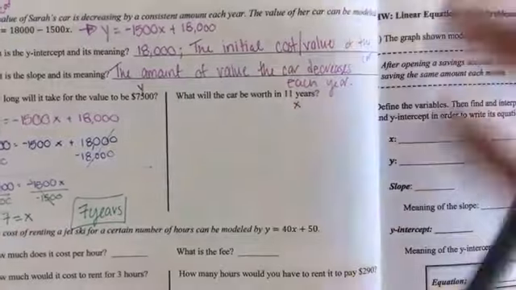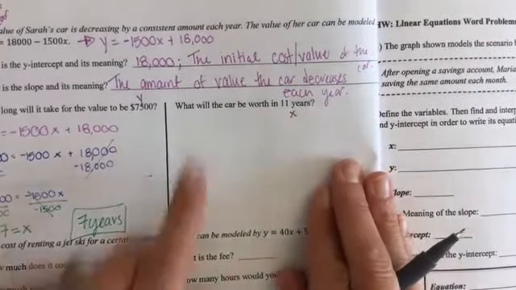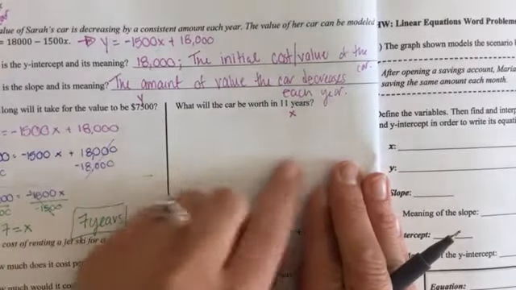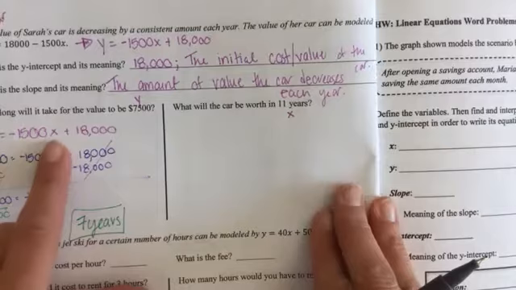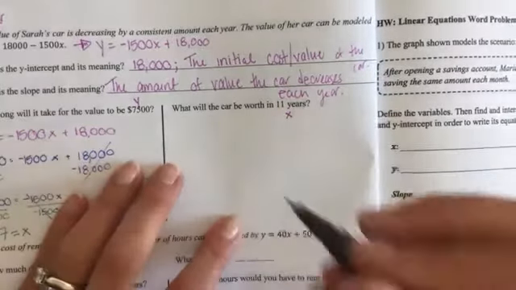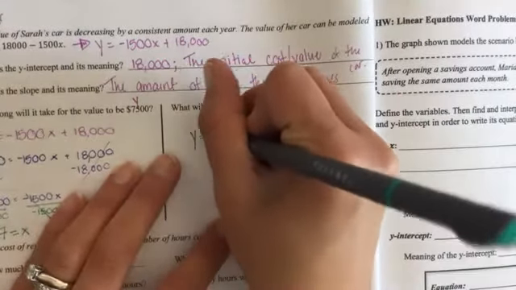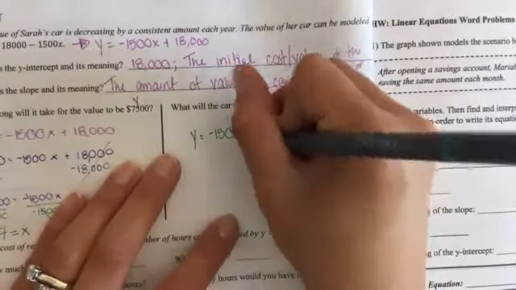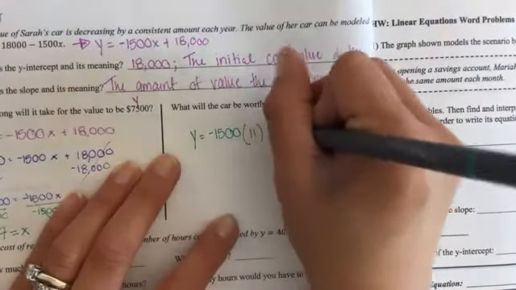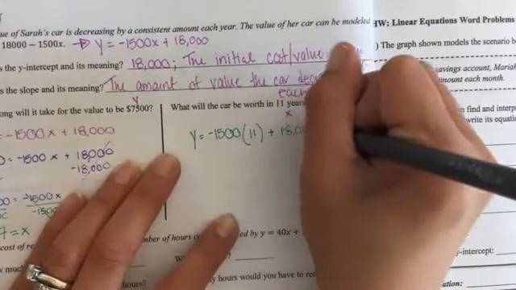Okay. So now the other side of this question says, what will the car be worth in 11 years? So that means that we're going to put 11 in for X. So we're going to have Y equals negative 1,500 times 11 plus 18,000.